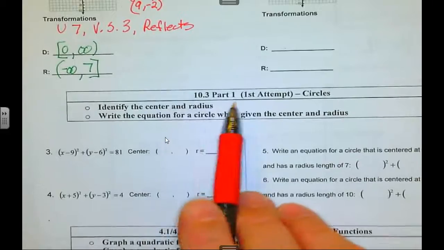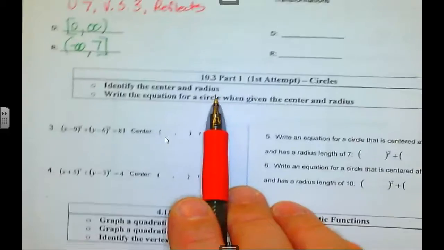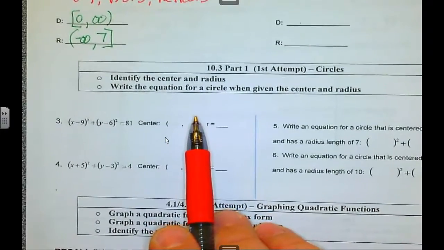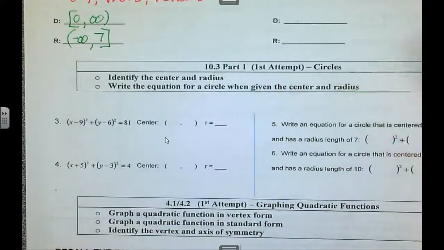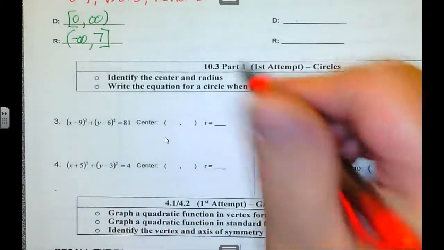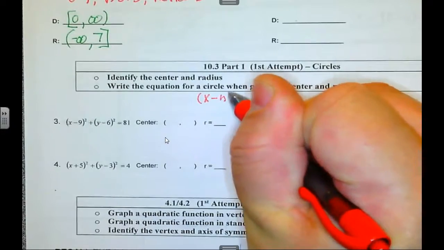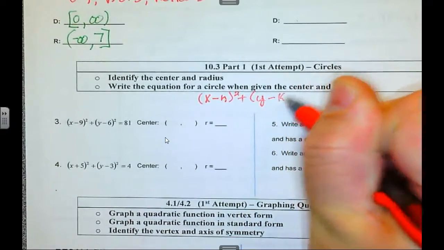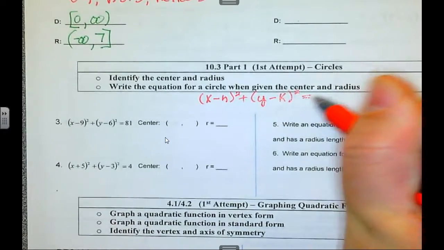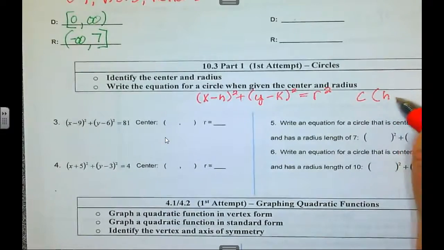Okay, was 10.3 circles. It was actually pretty easy. We're going to actually get back into circles and do some really hard stuff. Okay, so circle, does everybody remember the formula for circle? X minus h squared plus y minus k squared equals radius squared, and our center was hk.